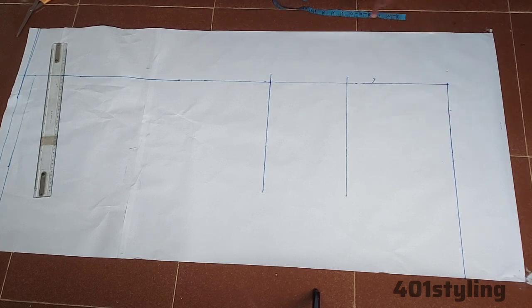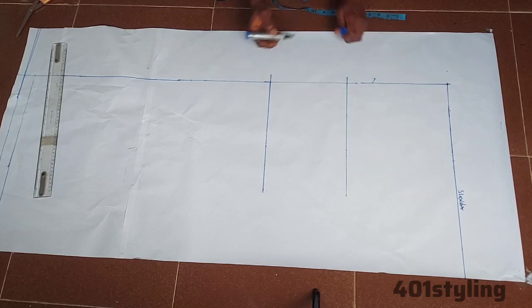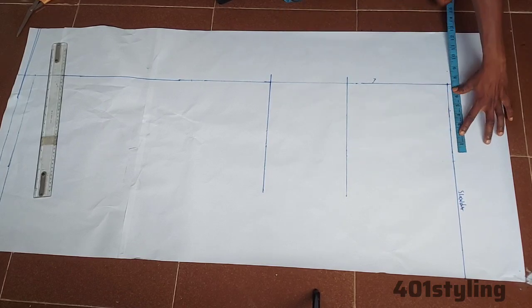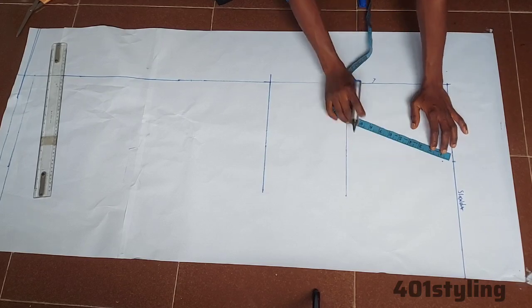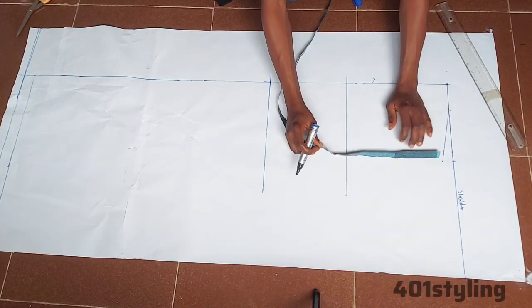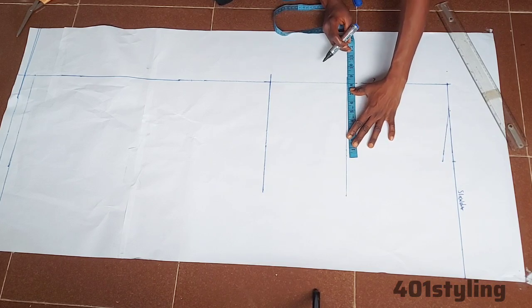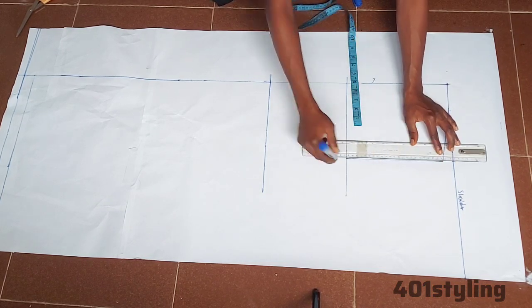Allowance at the top before the shoulder line is meant for the collar, while the allowance before the center front line is meant for the placket and the lapel itself. Now on the shoulder, I'm going to take the shoulder measurement divided by 2. I'll take my shoulder slope 1 inch. So then from the shoulder slope on the chest line, I'm going to connect the armhole line so that I'll be able to draw my armhole curve.